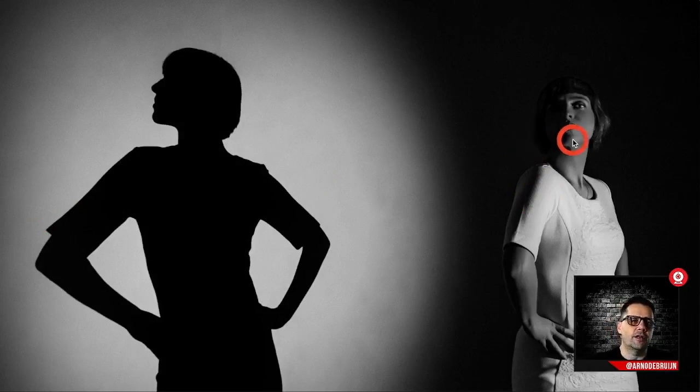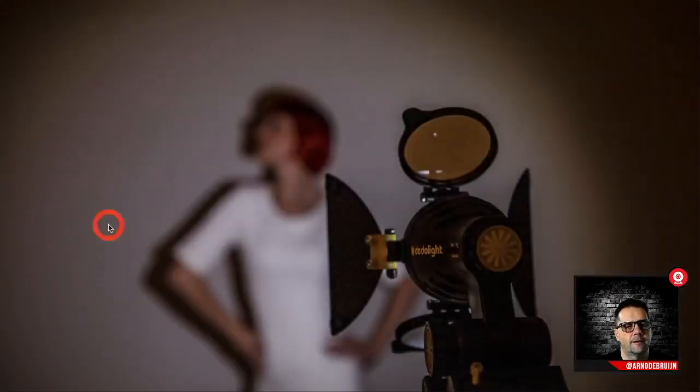Also a shadow effect with only one light. In this case we used a dado light, the Ledzilla. I think that's this one, and this is a very good zoom LED light. You can zoom this light so you can create your own shadow and you can create your own width of light.